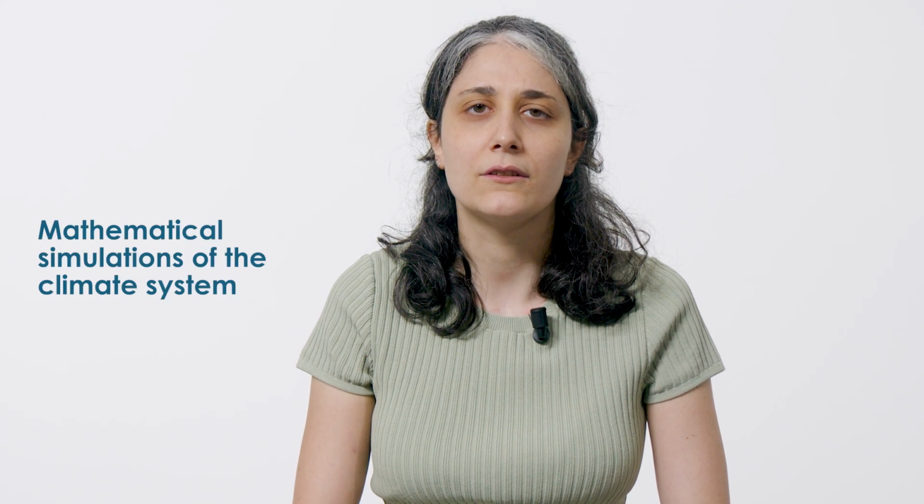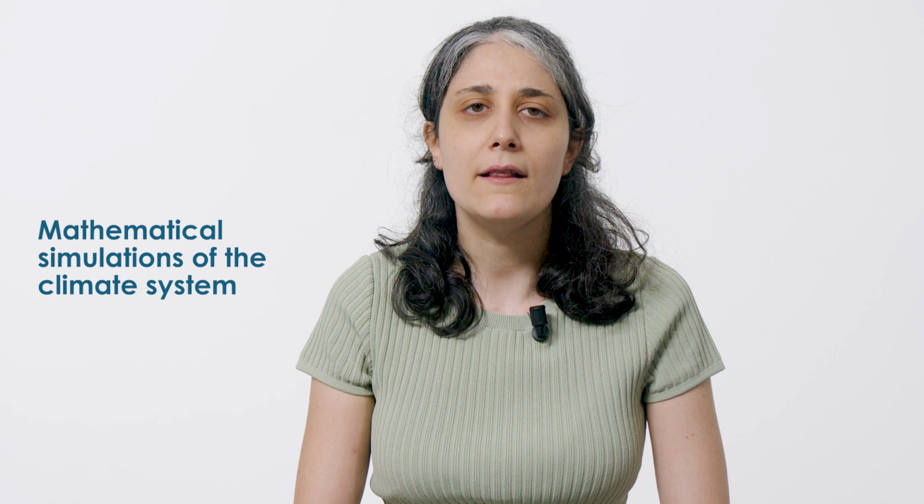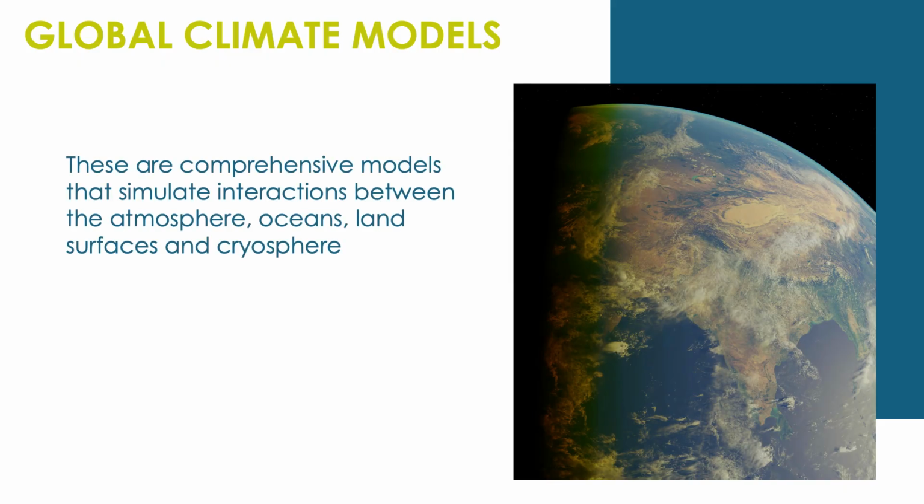Let's now take a closer look at the models that generate the meteorological data we often rely on for energy analysis. These are not measurement instruments, but mathematical simulations of the climate system, built from fundamental physical laws and decades of observation. At a larger scale, we find global climate models. These are comprehensive models that simulate interactions between the atmosphere, oceans, land surfaces, and the cryosphere.